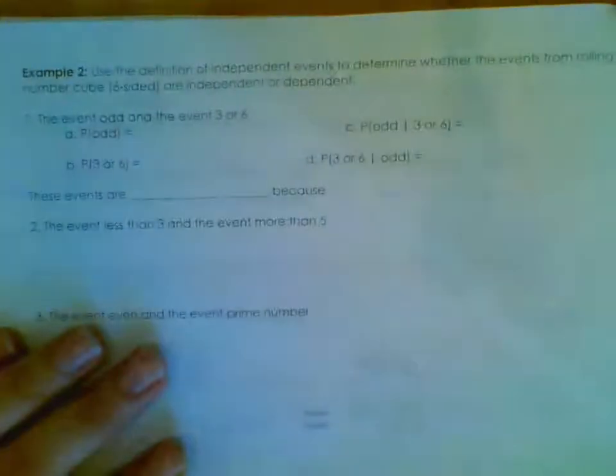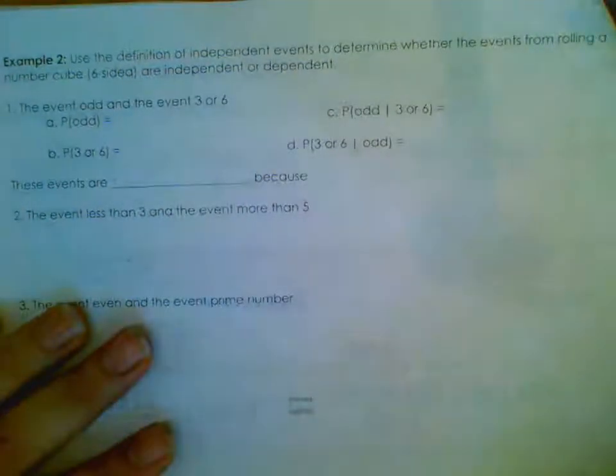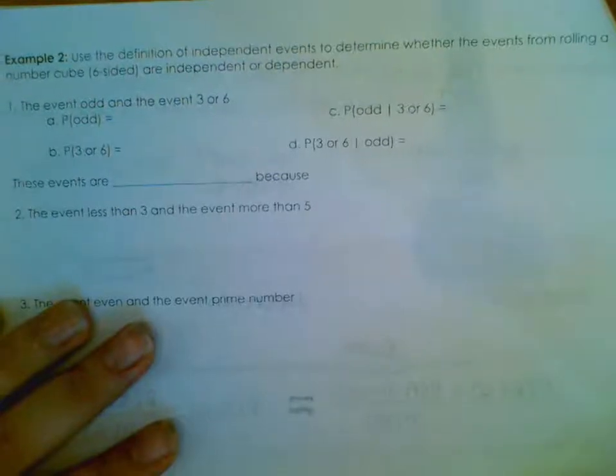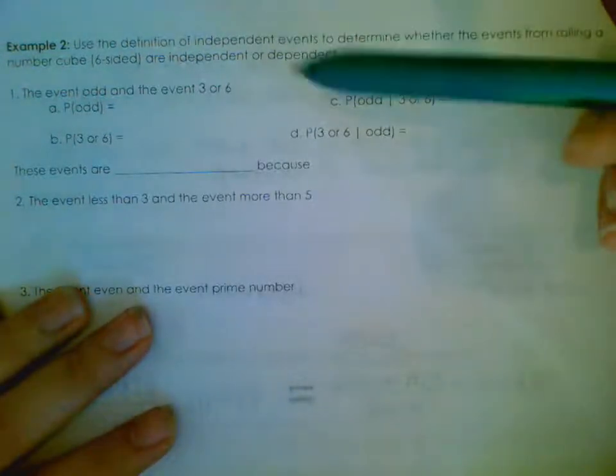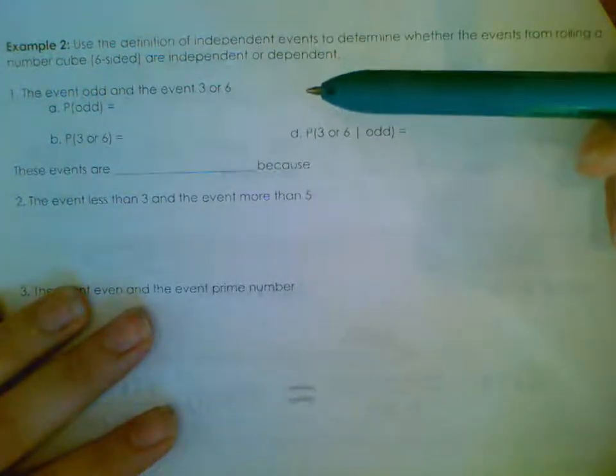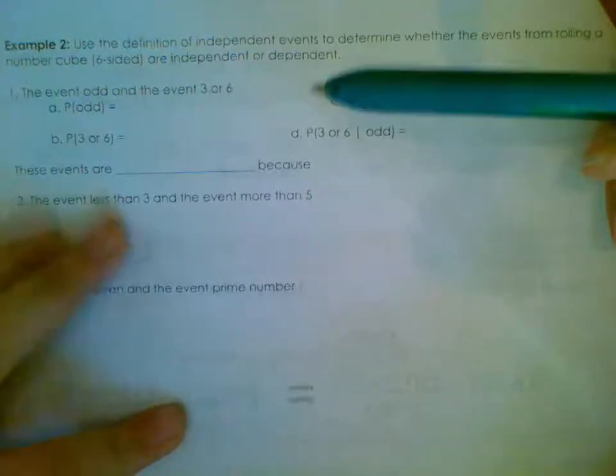Let's try some more examples. So we want to use the definition of independent events to determine whether the events of rolling a number cube, which remember is a 6-sided dice, are independent or dependent. And we want to always prove this mathematically. So the first one, the event odd and the event 3 or 6.